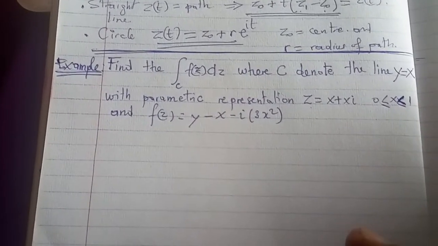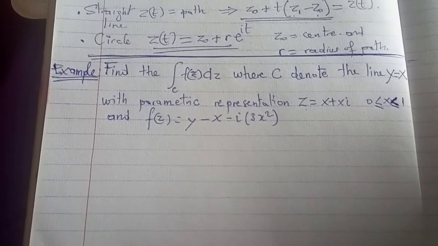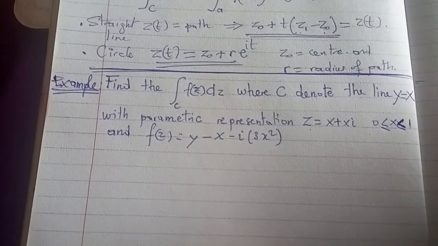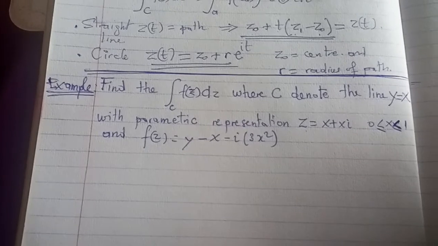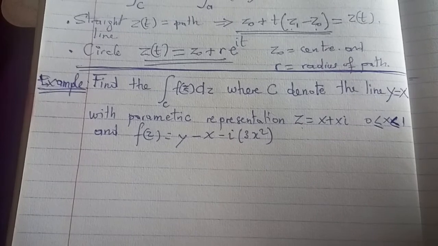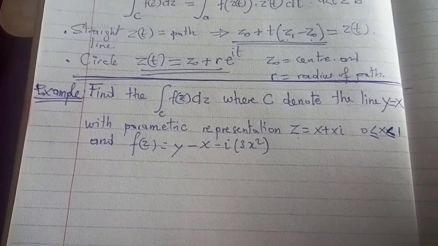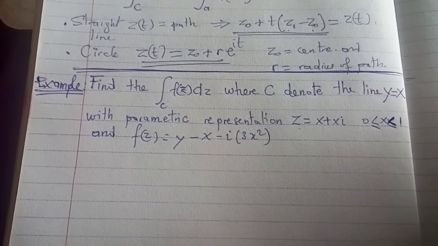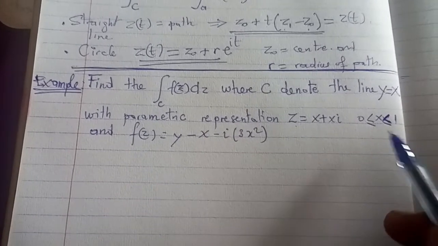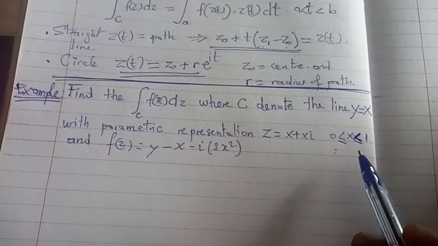Okay, now let's take this example to get a better understanding of the contour integral. We say find the contour integral of f(z) dz, where the contour C denotes the line y equals x with parametric representation z equals x plus xi, where x is between 0 and 1, and f(z) is equal to y minus x minus i into bracket 3x squared. Now here we have the range where x is. This will stand for the limits of the integral.